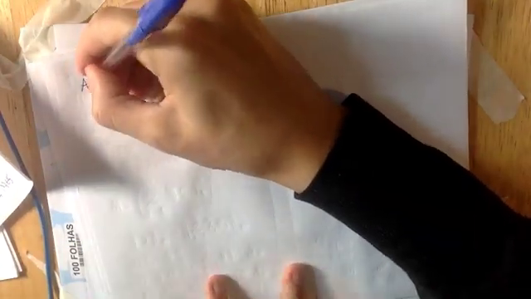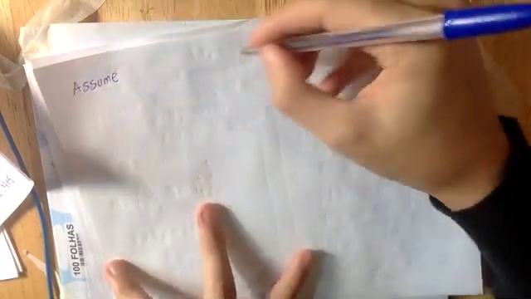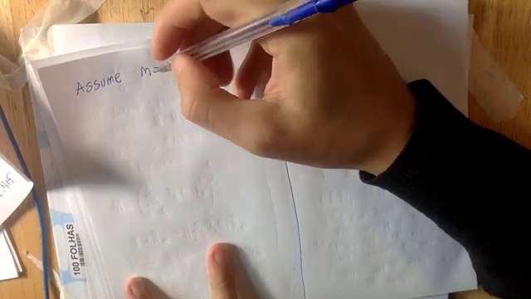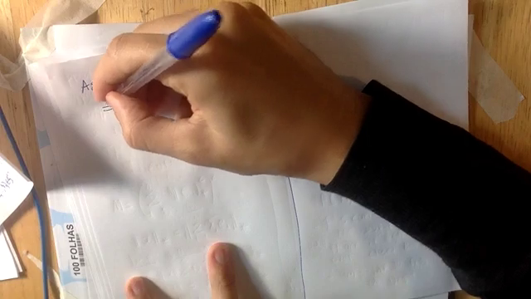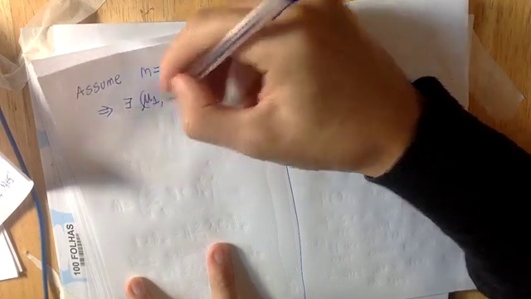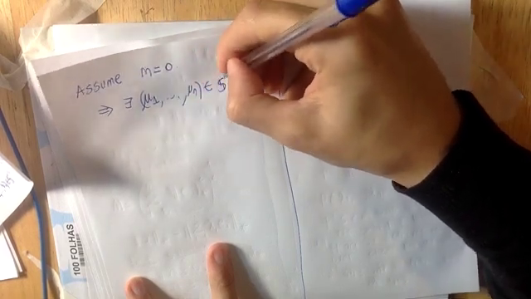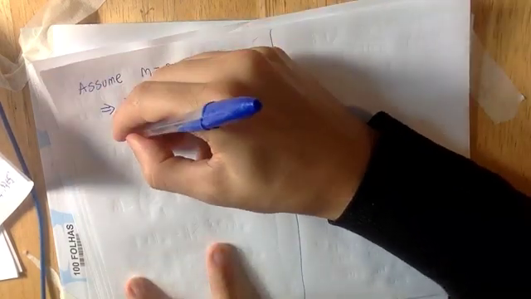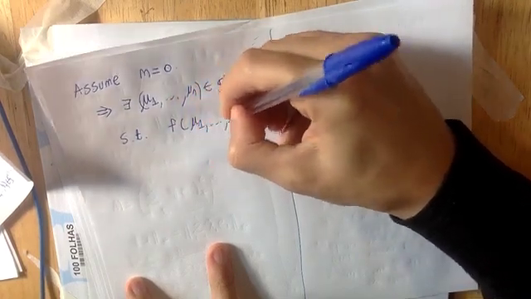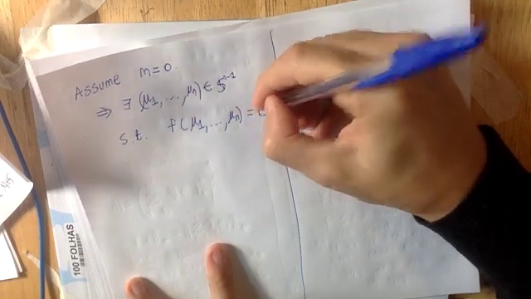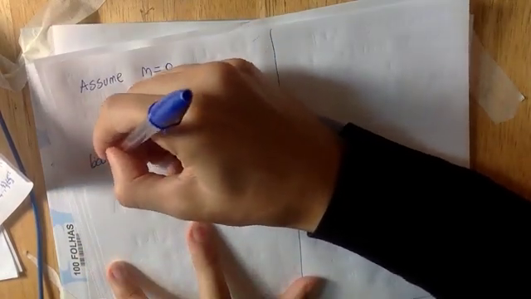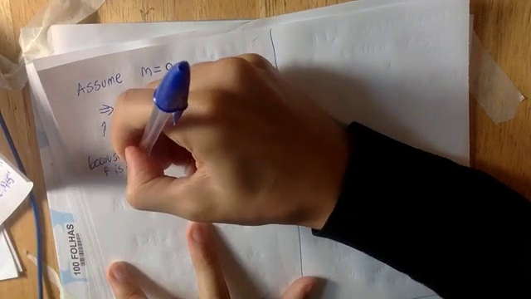Okay, so assume little m is equal to 0. Then there exist mu_1 through mu_n in S^(n-1) such that f of mu_1 through mu_n is equal to 0, because f is continuous. And we'll show the continuity in a second.